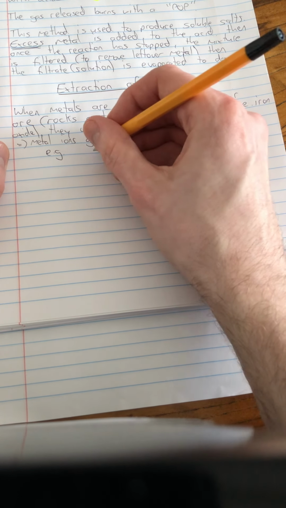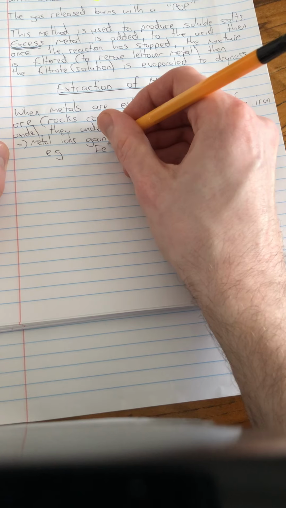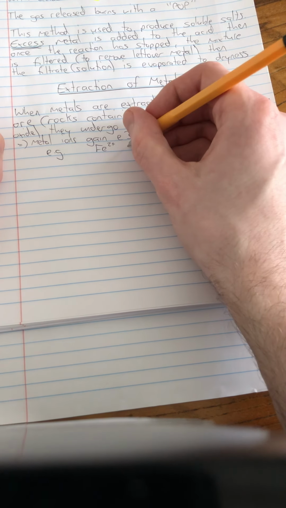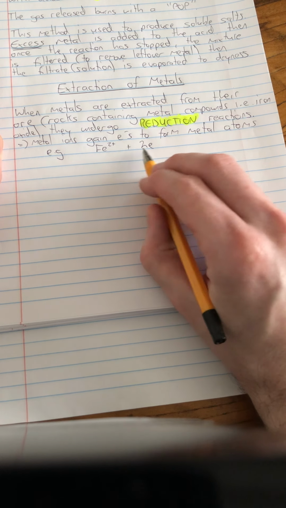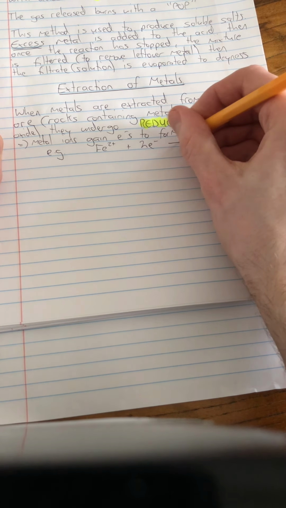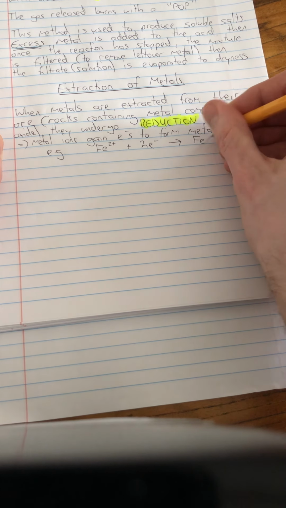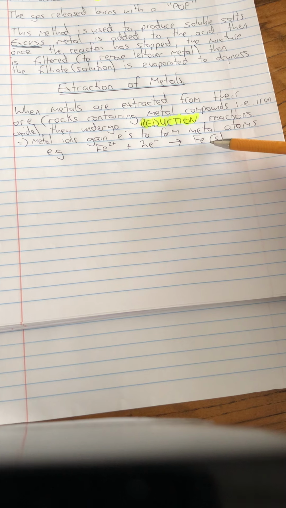So just to recap, a metal ion could be something like iron Fe2+, that's an ion, a charged particle, and that gains 2 electrons to give iron atoms, and that's what we're after. We're extracting that iron out.